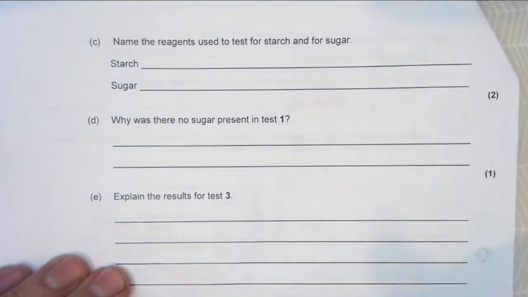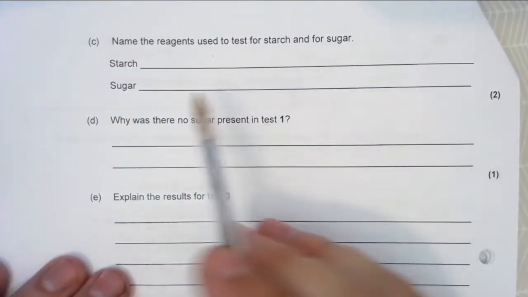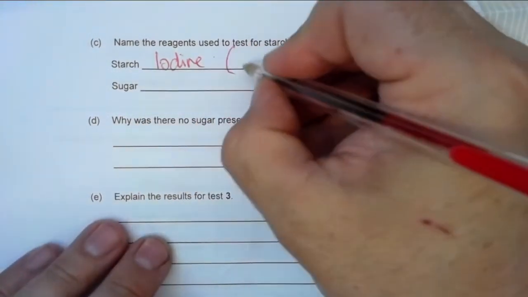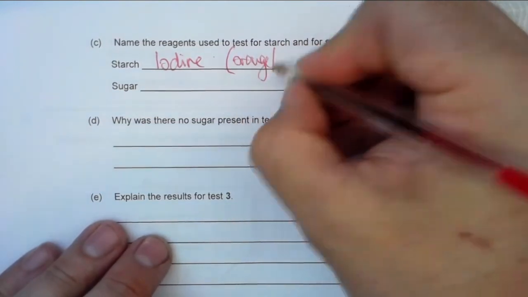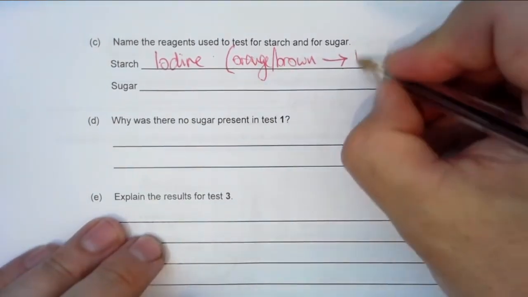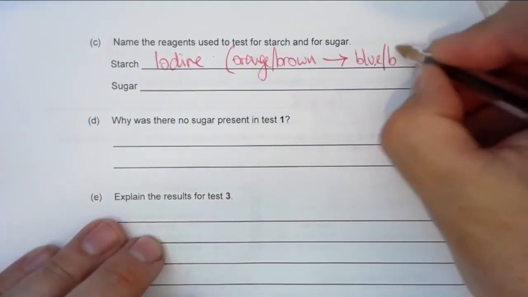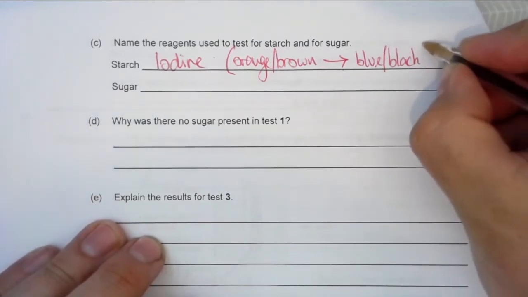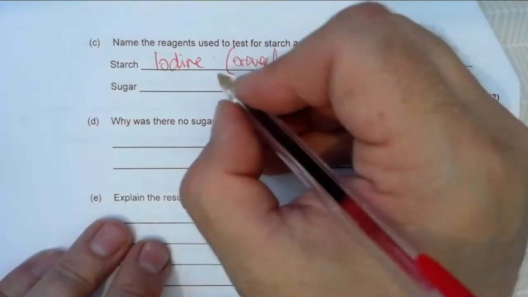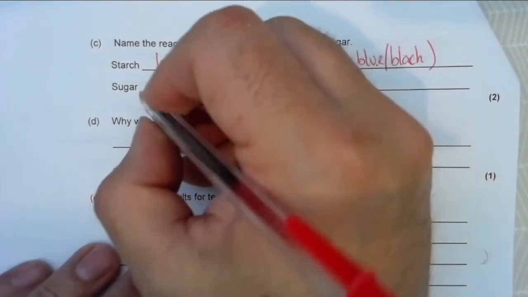So let's see what they're going to ask us. The reagents used to test for starch and sugar is the first thing they're after. So for starch, we use iodine, and it's not asking us, but that will go from an orangey brown colour, and if it's a positive result, it will turn a blue black colour.